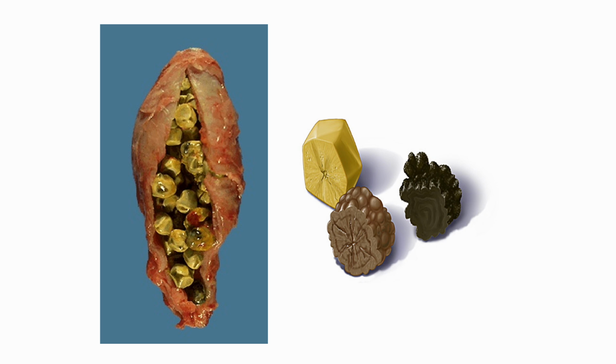These are just some pictures of the stones, different colors of the stones. The cholesterol stones are the most common. It's that imbalance of cholesterol and your bile salts. And then your pigment stones are mostly associated with your cirrhosis patients.